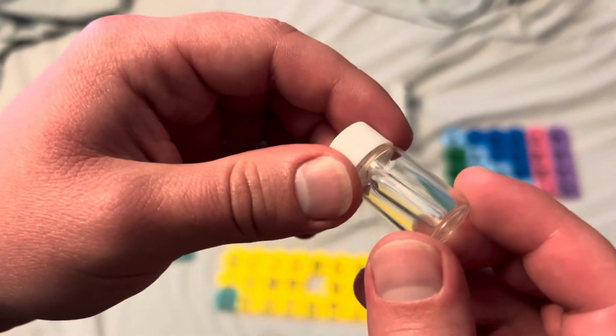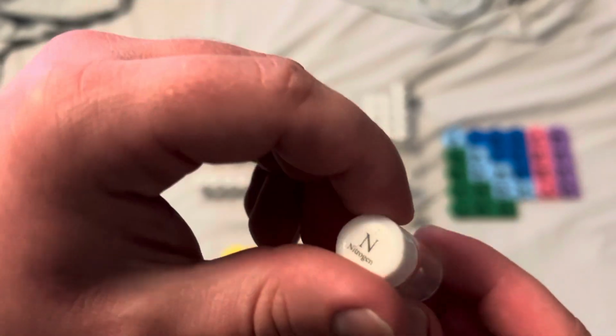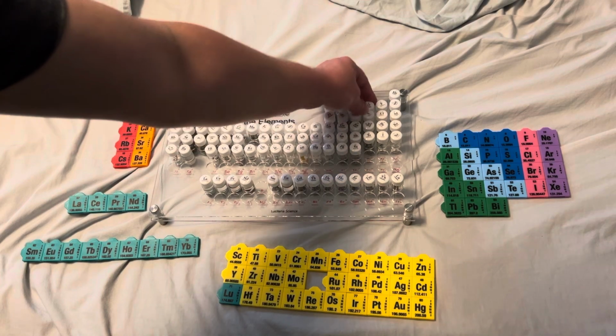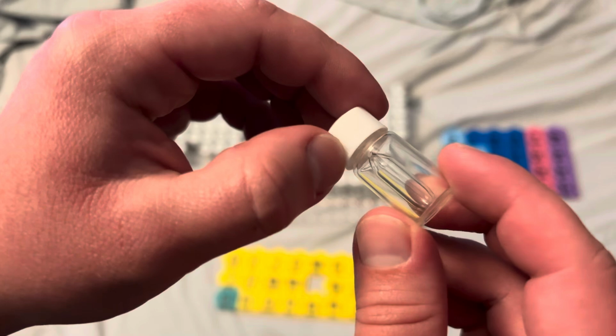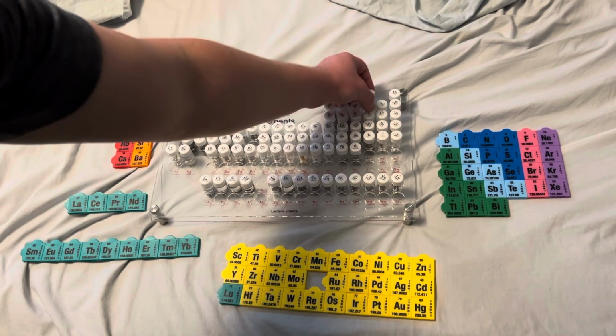But nitrogen after carbon, it's a gas. And this is the majority of air. Nitrogen is like 70% of the air, but 20% here is oxygen, which is essential for respiration. Quite obviously.